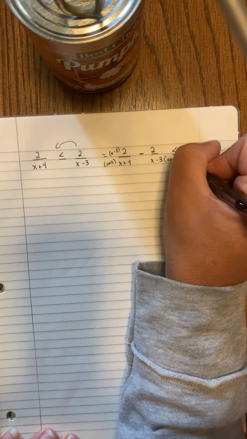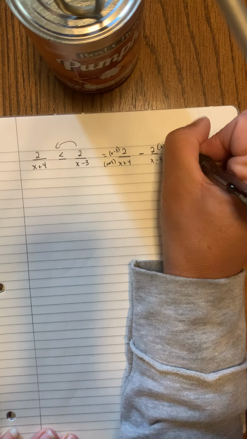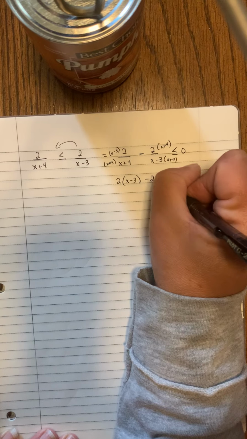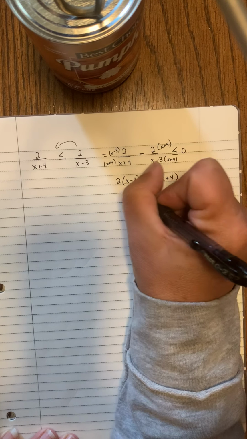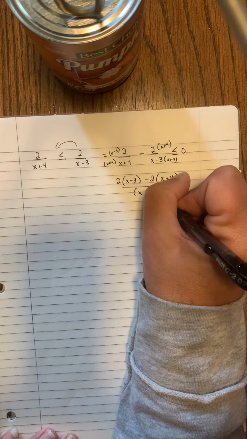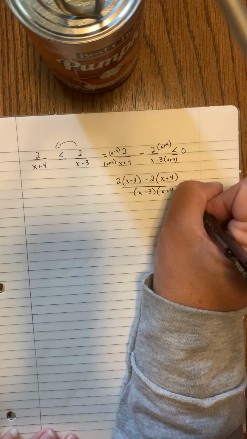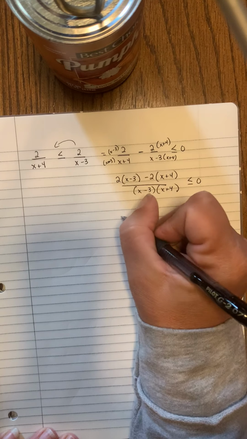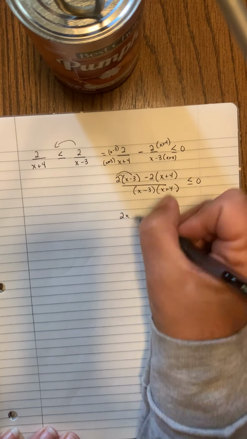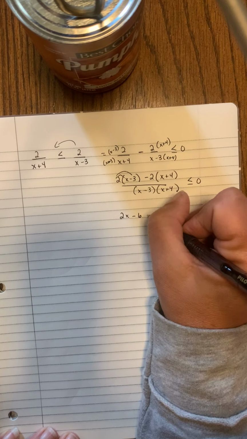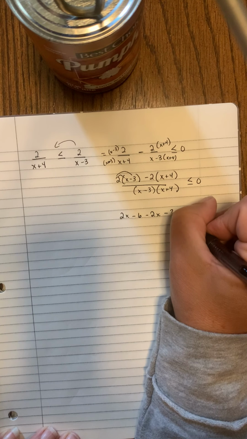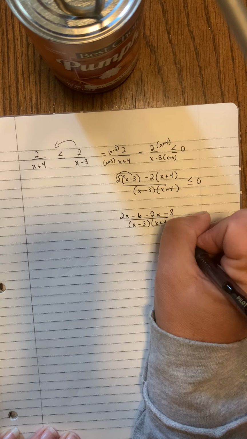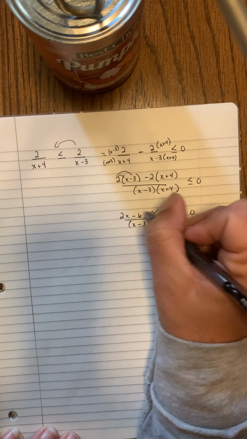Multiply this side by x plus 4. So I'll give you 2 times x minus 3 minus 2 times x plus 4 over x minus 3, x plus 4 is less than or equal to 0. Distribute: 2x minus 6 minus 2x minus 8 for x minus 3, x plus 4 less than or equal to 0.